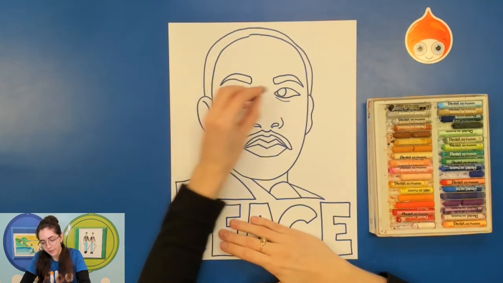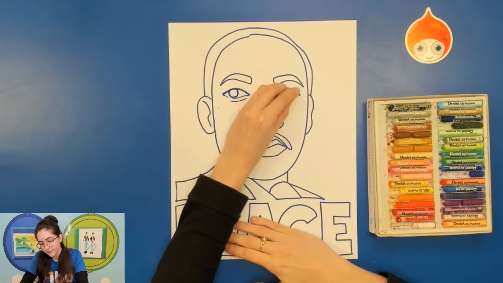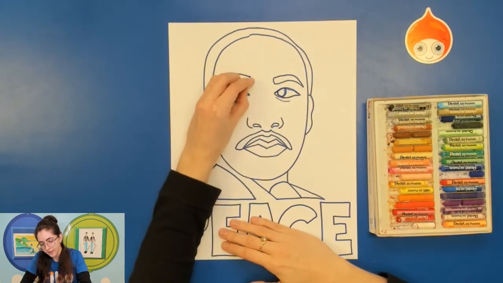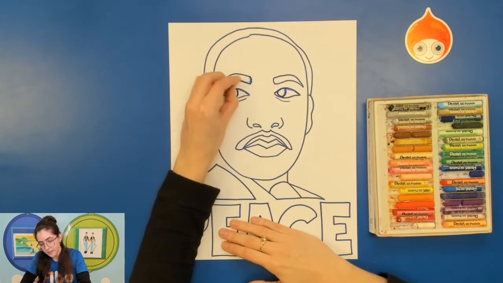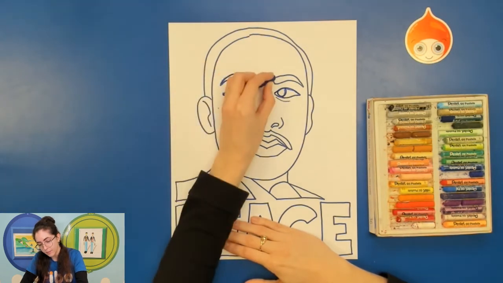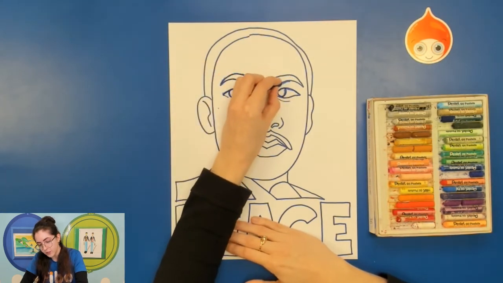Now I'll outline a couple things here with the oil pastel just so that you can see how it looks. But for the sake of the video, I will not be outlining all of it, but I encourage you to outline everything.